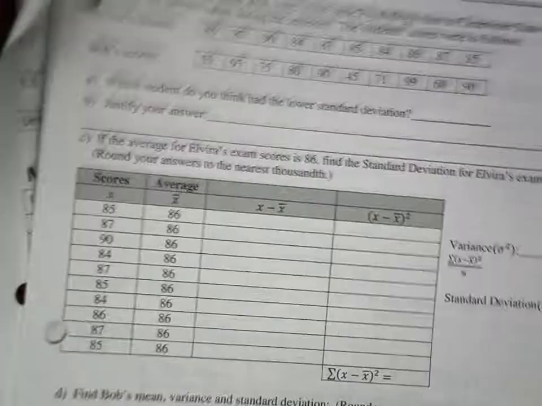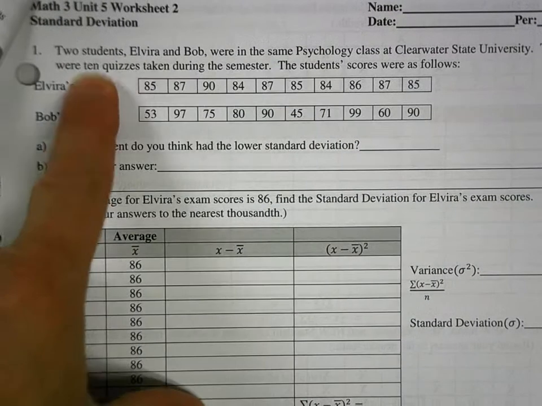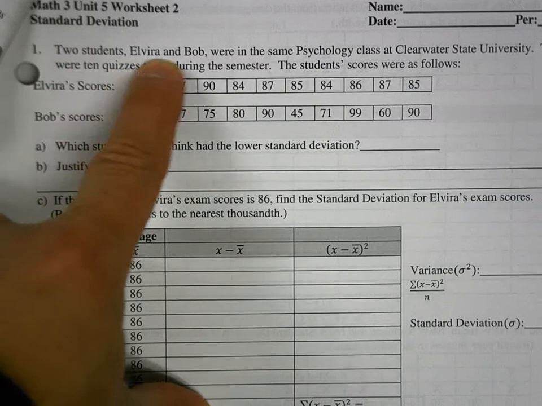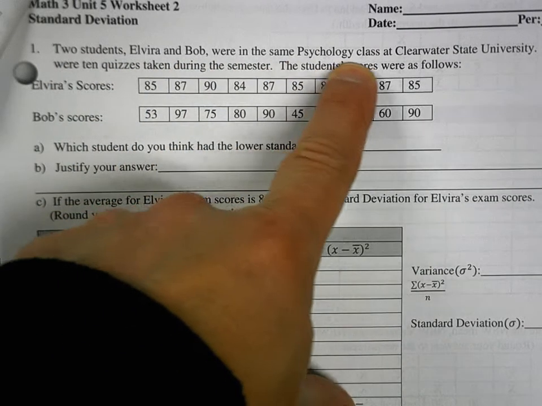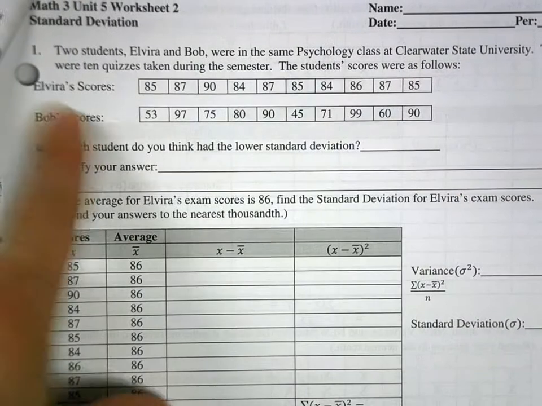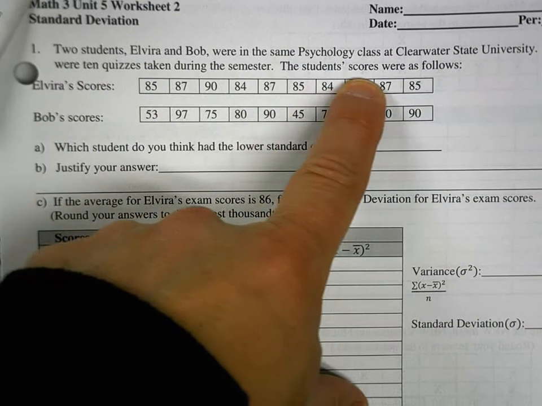It's kind of nice. They set up a chart for you here. So you have 2 students, Elvira and Bob, in the same psychology class at Clearwater State University. There were 10 quizzes taken during the semester. The students' scores were as follows.